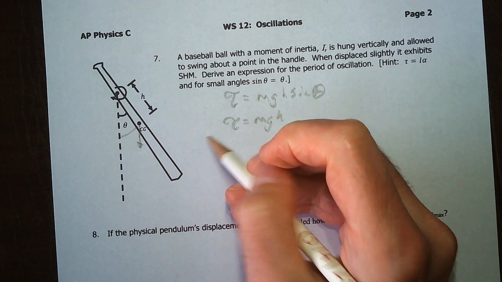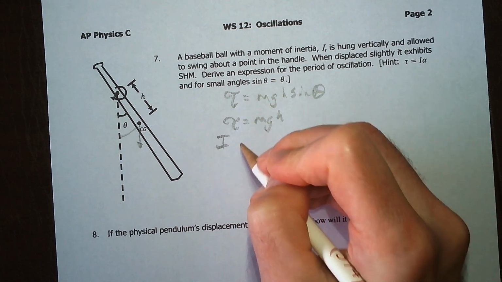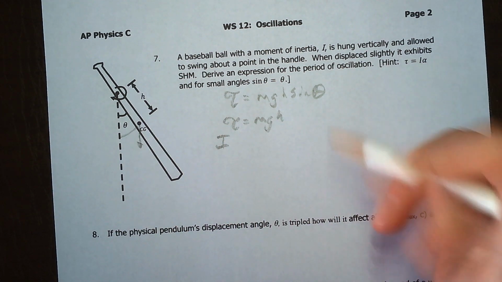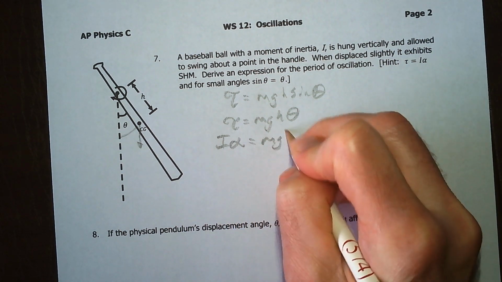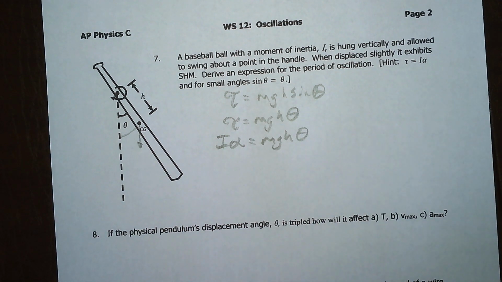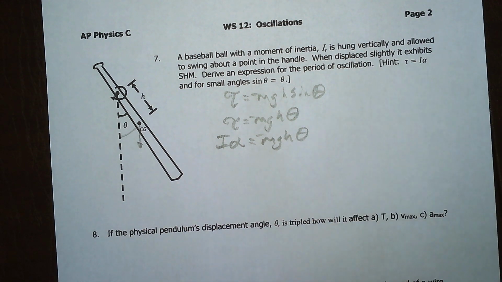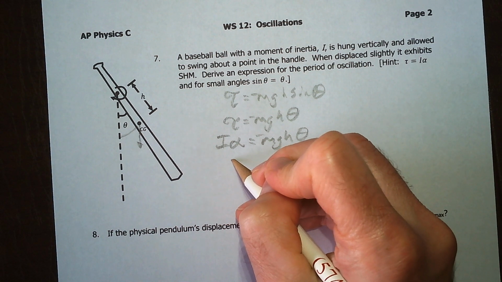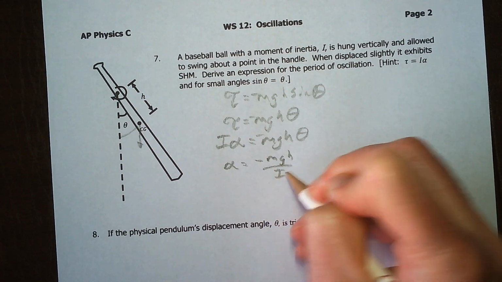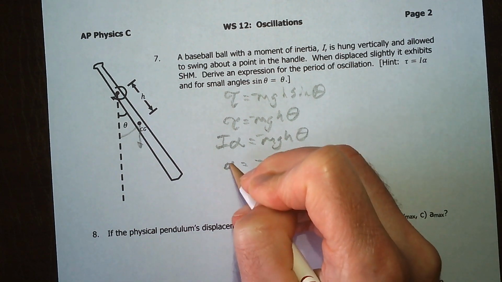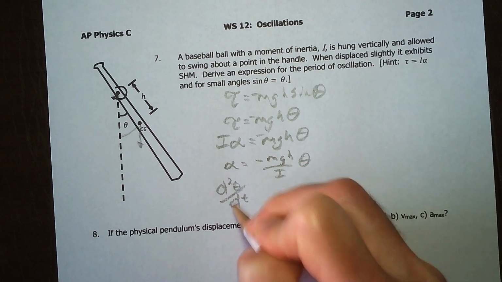The torque is also given as I alpha, which is mgh theta. Now, this is a restoring torque, so I'm going to put a negative for all of these. It's trying to pull it back toward equilibrium. So solving this for alpha, I get negative mgh over I times theta. Alpha is really the second derivative with respect to time of theta.